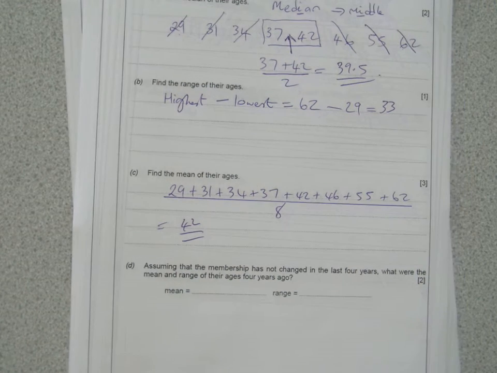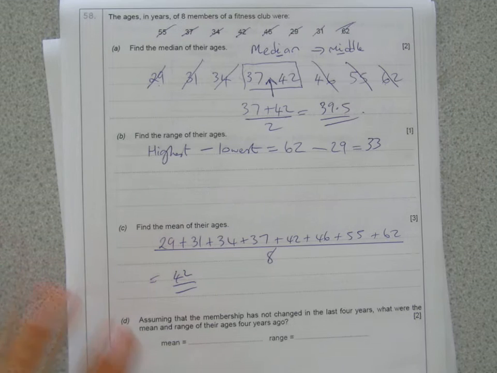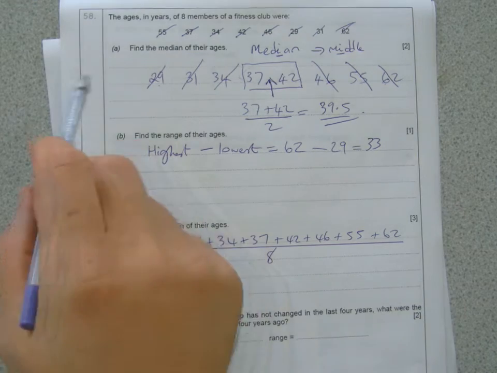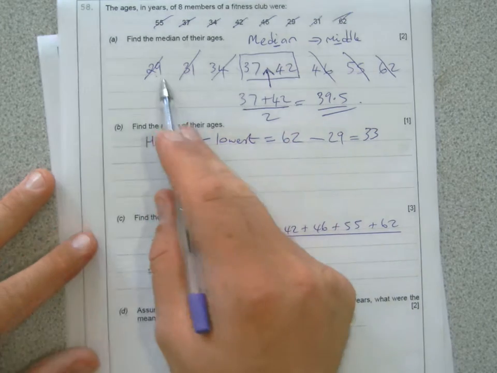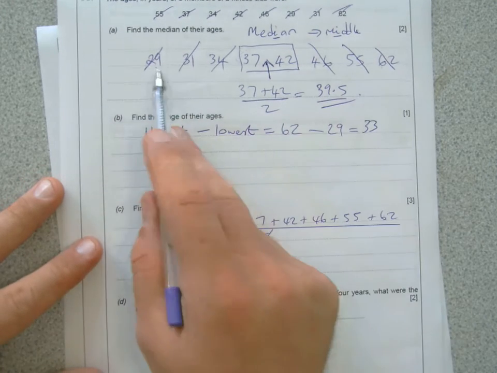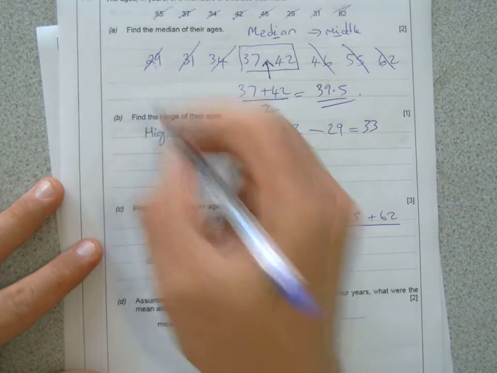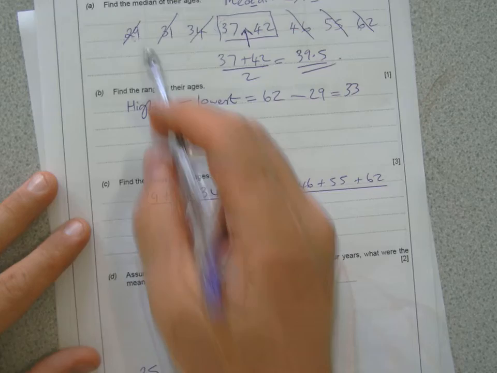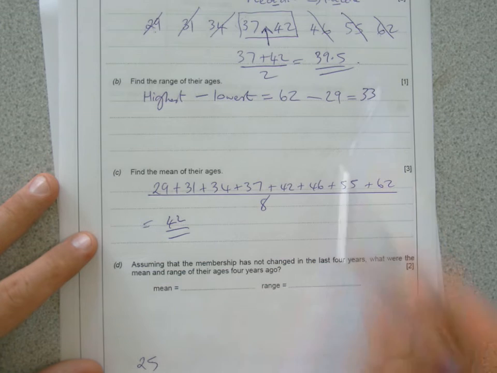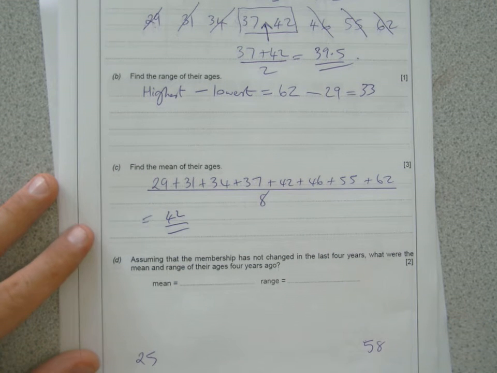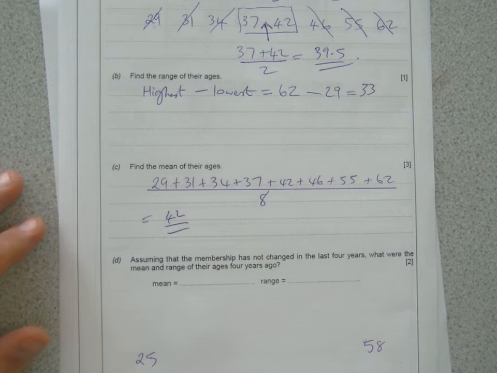Now it says in part T, assuming that the membership has not changed in the last 4 years, what were the mean and range of their ages 4 years ago? So the same people were there 4 years ago. If you think about it, their ages 4 years ago were 4 years less than what we've got here. So the 29-year-old would have been 25. That would have been the youngest person, right? The oldest person, 62, would have been 58 4 years ago. So you take 4 away from it.